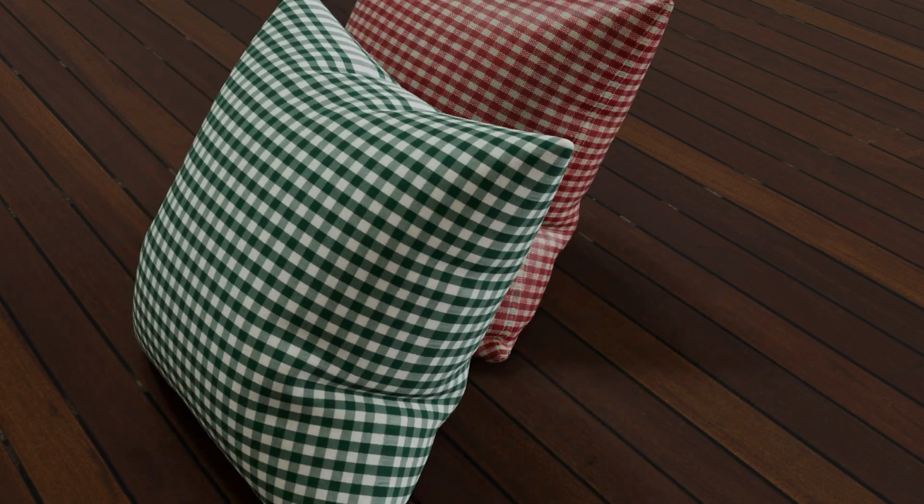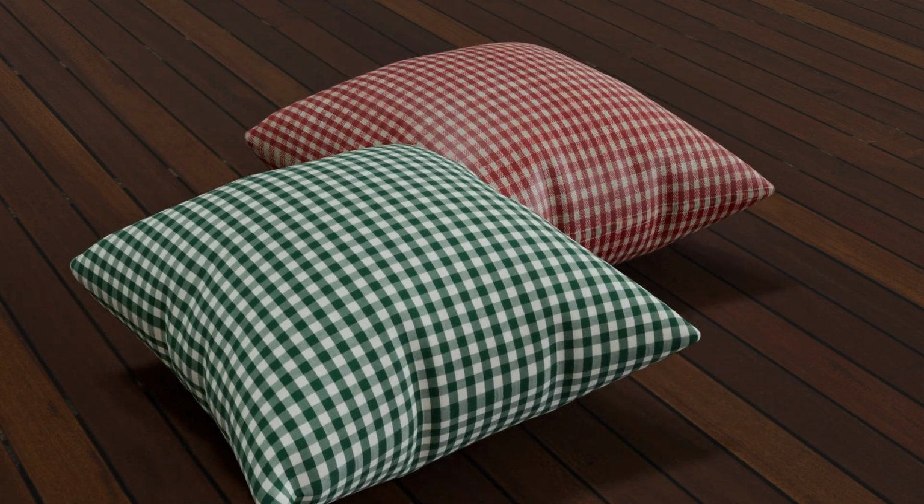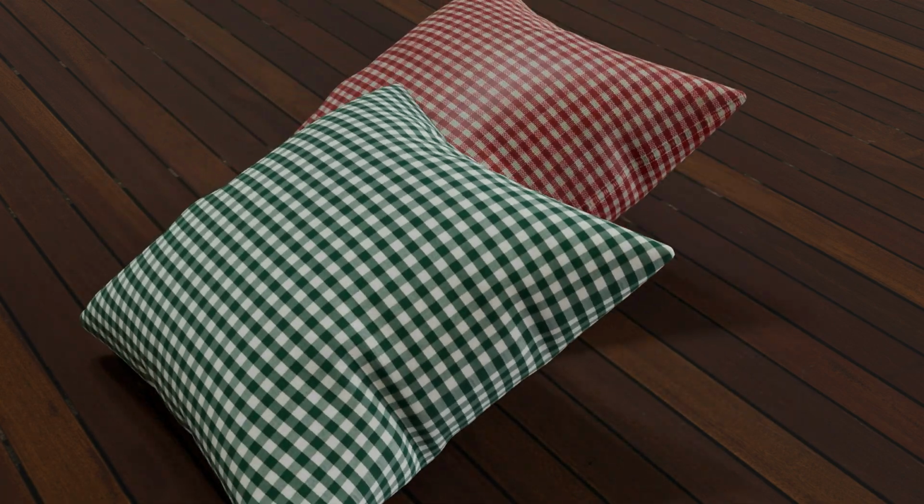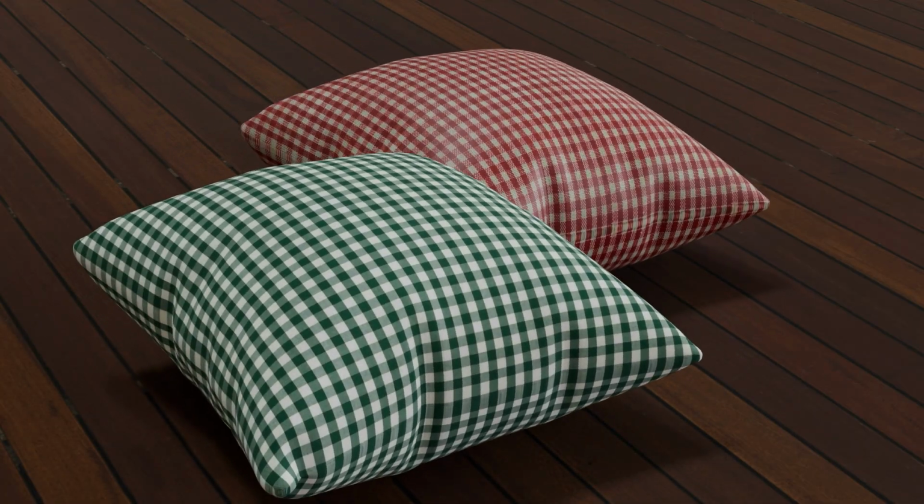By the end of this lesson, you will learn how you can create these cushions in Blender 5 and also how you can properly UV map these. So without wasting any time, let's get started.